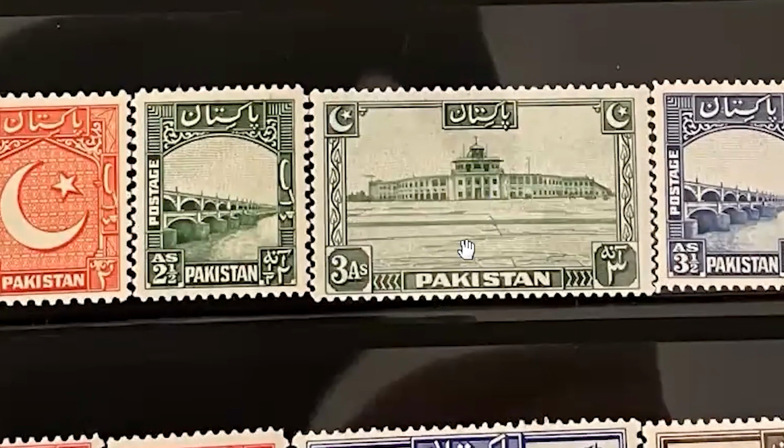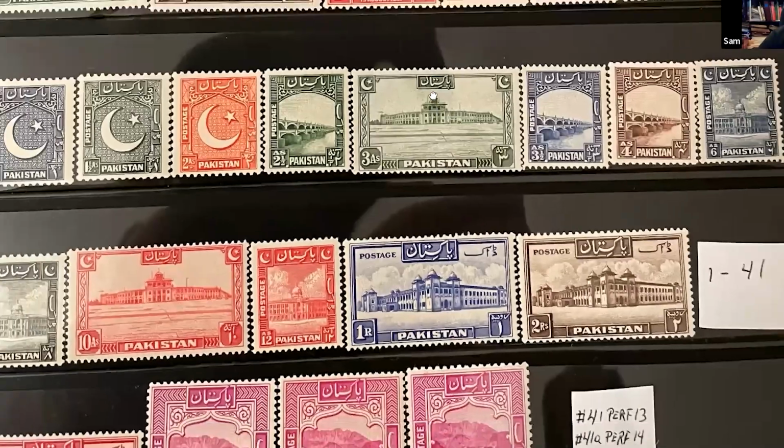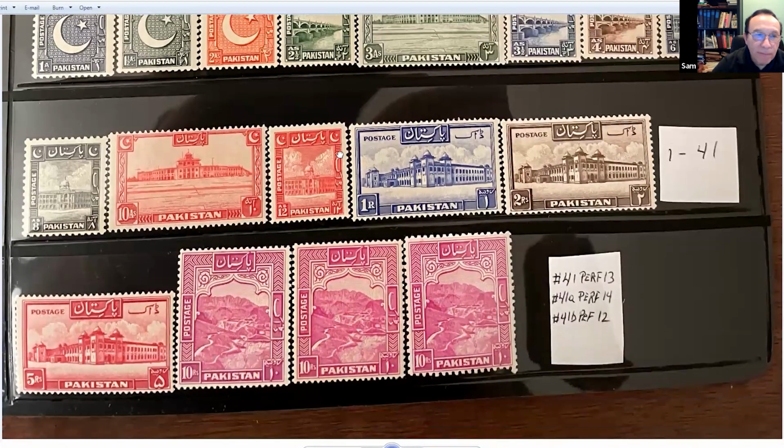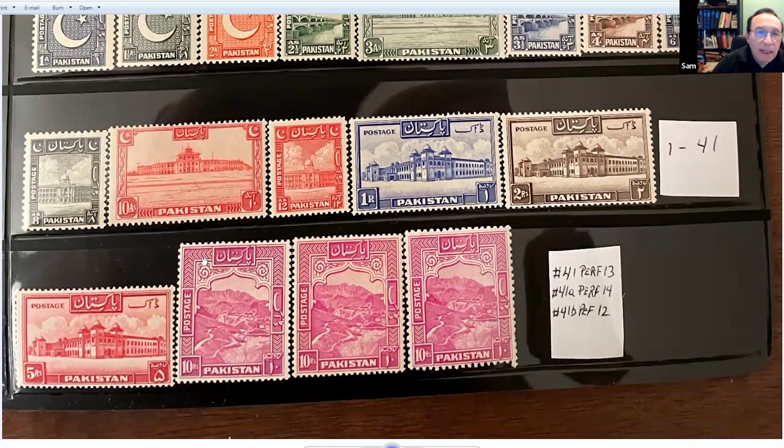Now this is a different view of the Karachi airport. So as I said before, Karachi used to be the capital of Pakistan, so it's represented in many stamps. Now, this stamp that I have 3 of, they are exactly the same. The only difference is just the perforation. It's not that easy to tell.